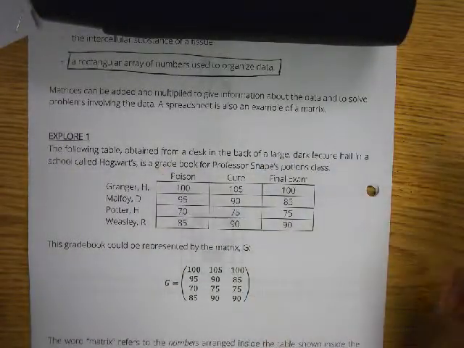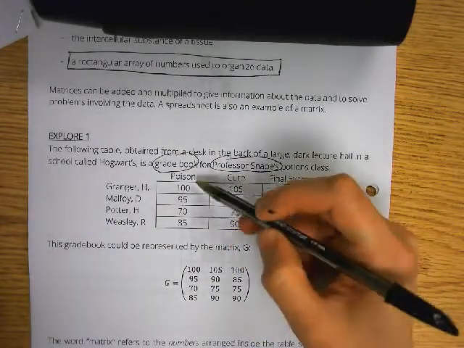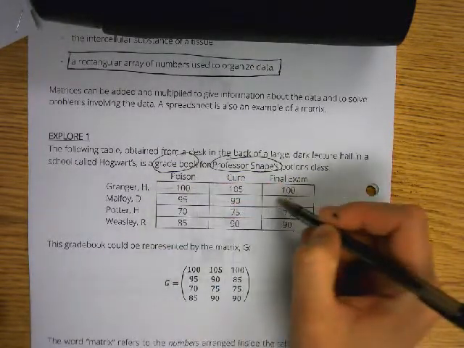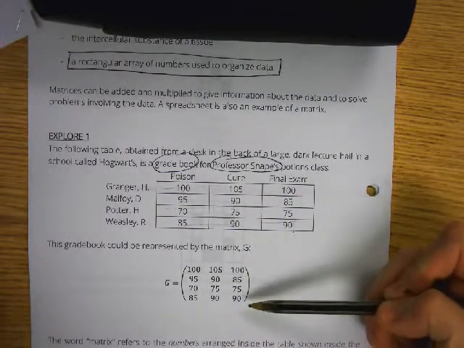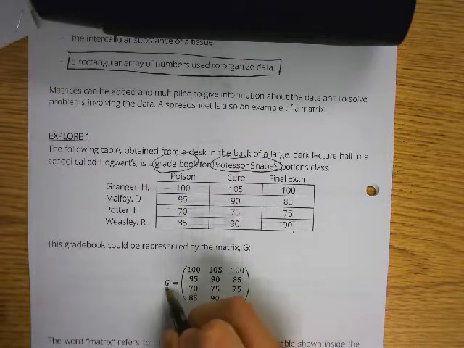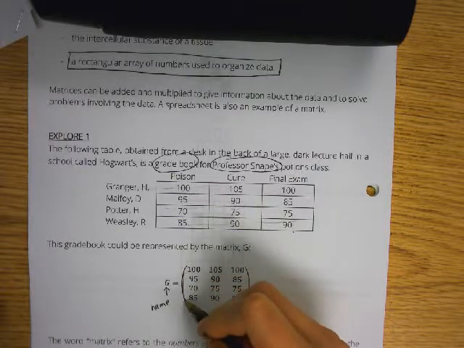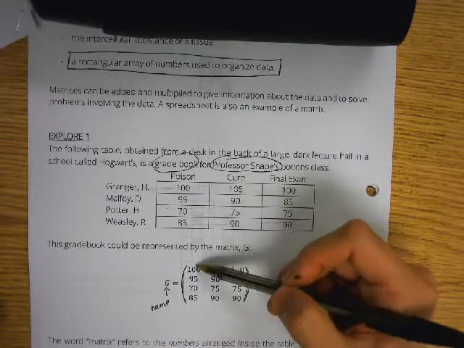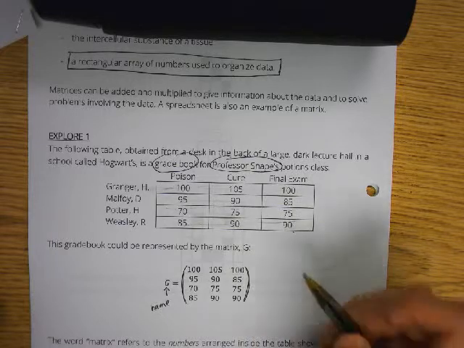And here in Explorer 1, we have a table of data for a grade book, for Professor Snape. Here are 3 assignments, and we have 4 students in this grade book. So we can create the matrix that represents this grade book down below. Here is the name, equals, and we need some kind of bracket enclosing our numbers, and then we just write the numbers in one at a time. So this is how we represent the gradebook as a matrix.